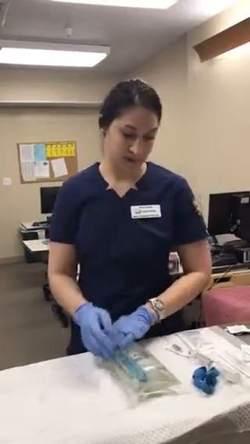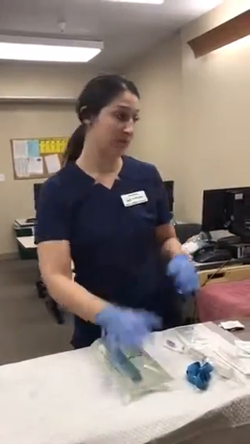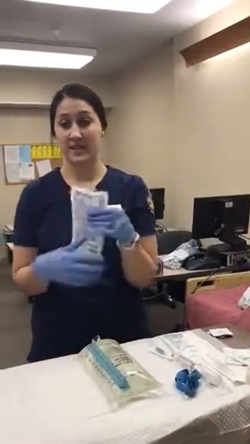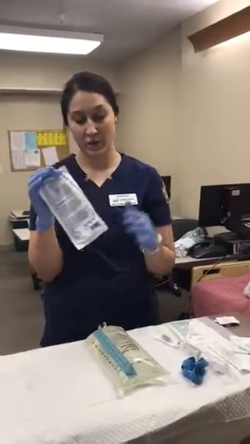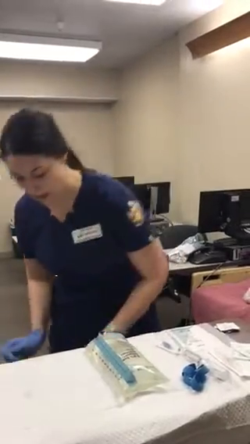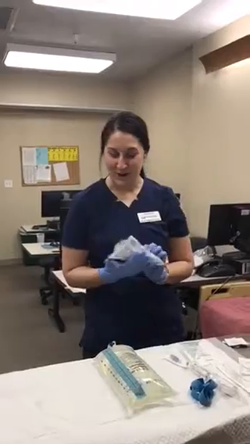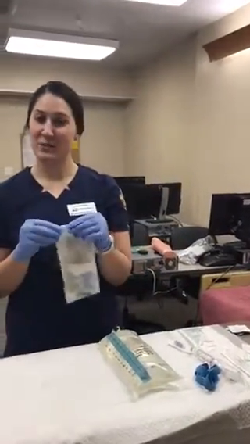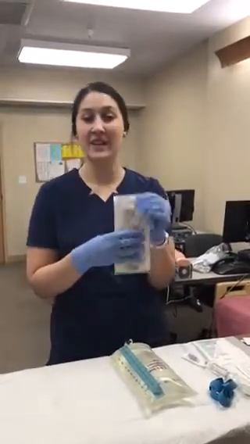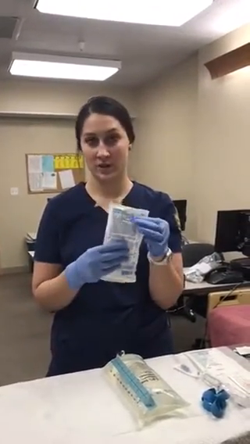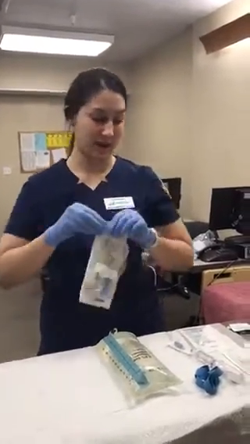My next step is to go ahead and remove the tubing. So I have selected this, a 10 drop per mil, which is the appropriate tubing for the solution that we are administering. I would get a clean one of those because I just dropped it in the garbage, but yes, it is still sterile. So this is a continuous flow solution set, which is the correct one.